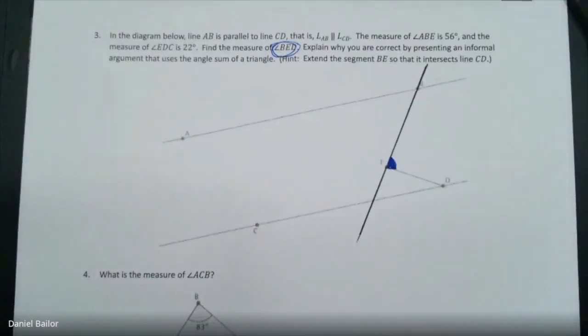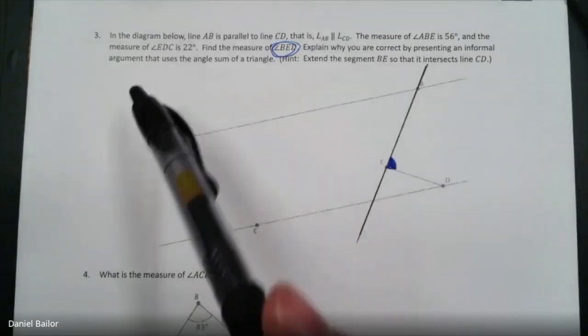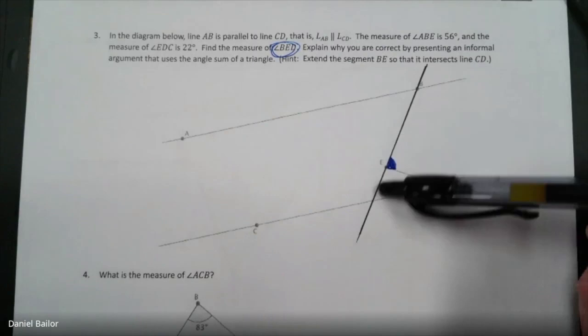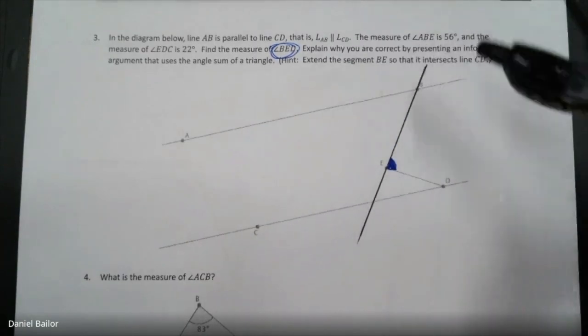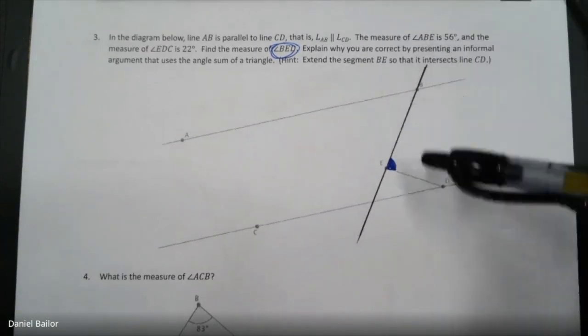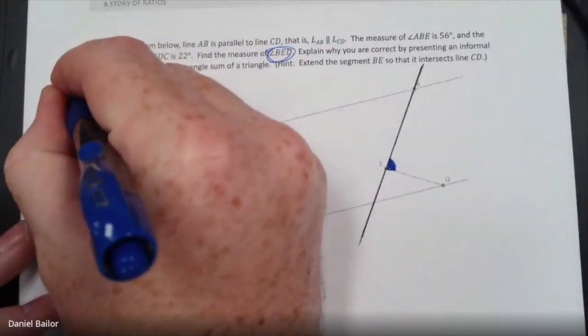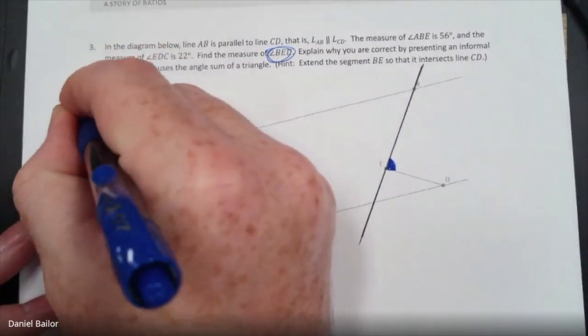And now you're going to see how it looks exactly like numbers 1 and 2. So I'm not going to do number 3 for you, but it is exactly like number 1 and 2. You just have to finish the transversal, and you have to label it yourself. They don't label inside the angles for you. You have to do that yourself. So number 3 is going to be just like number 2 on page 145.